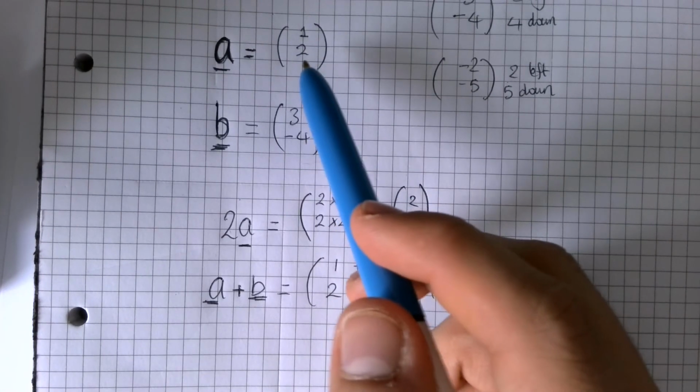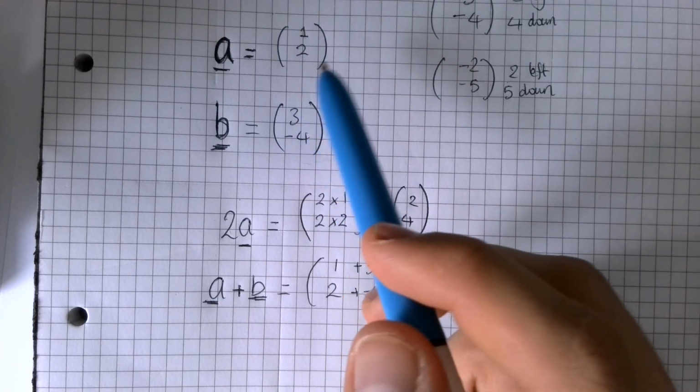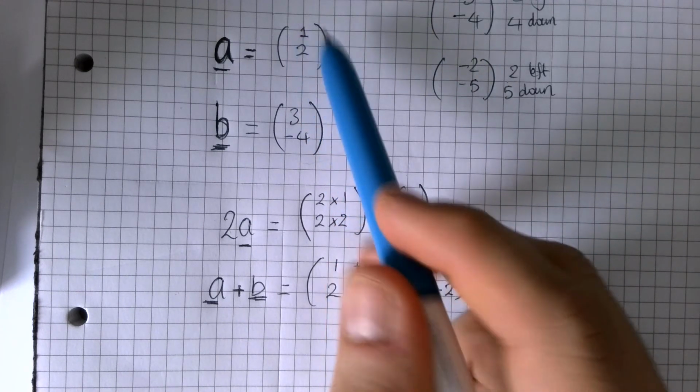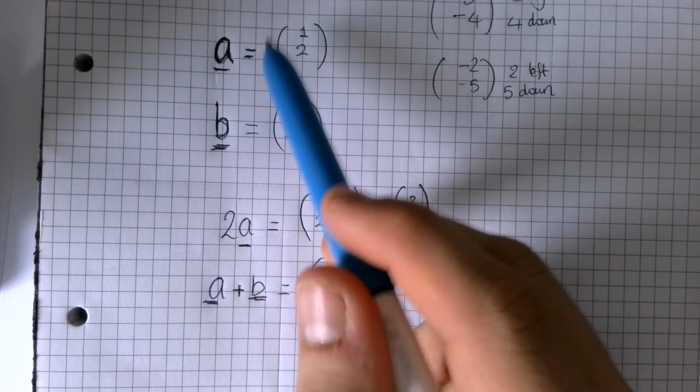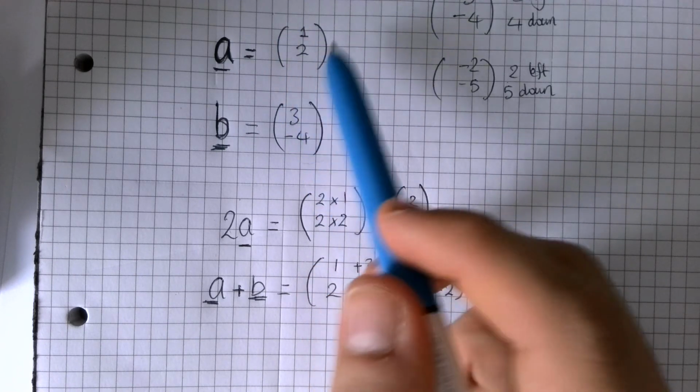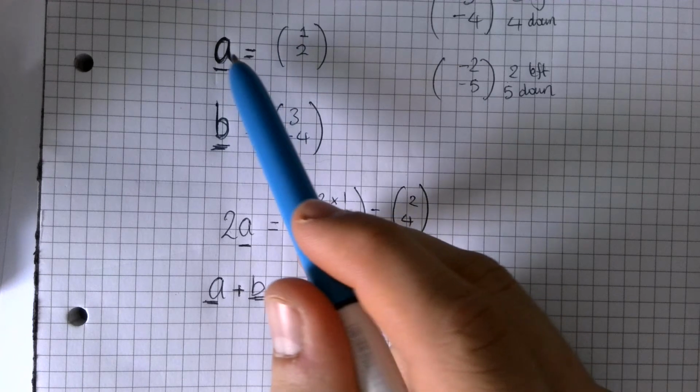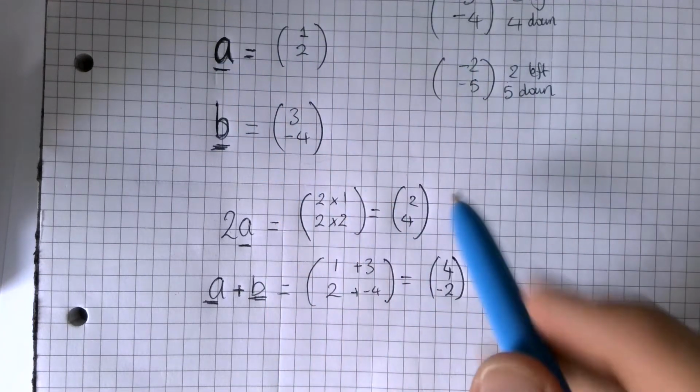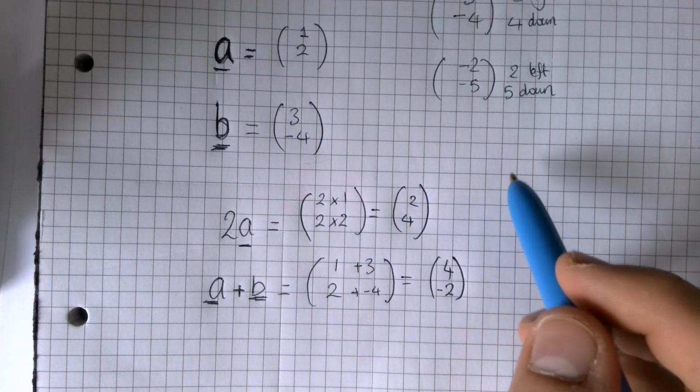Okay, so they're not really the same as coordinates. Coordinates refer to very specific points. This movement, this position vector, this movement can happen at any point. So if I think about vector A, it means I'm simply moving 1 right and 2 up.